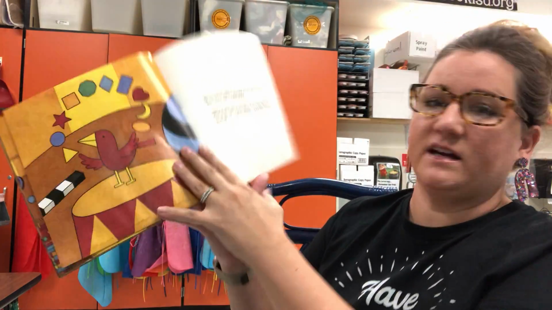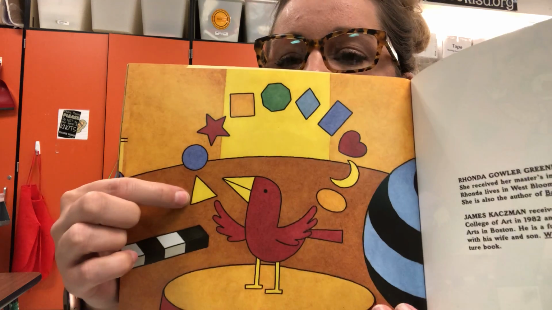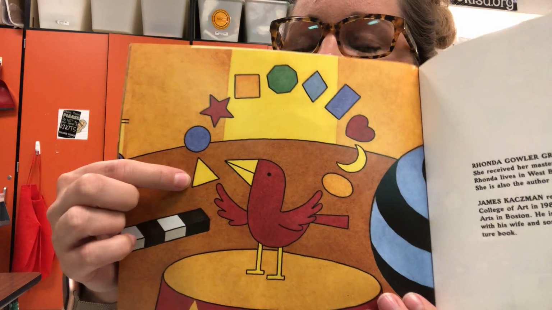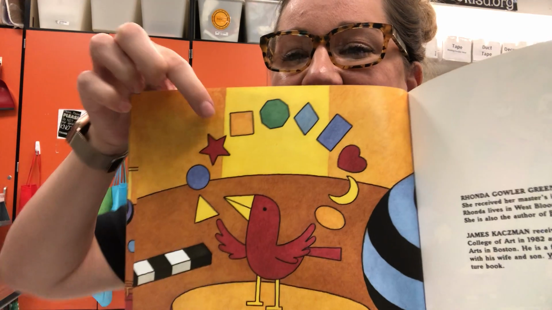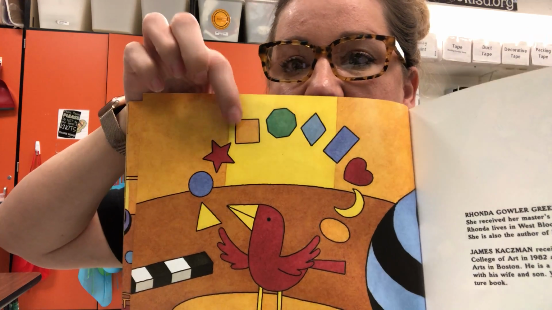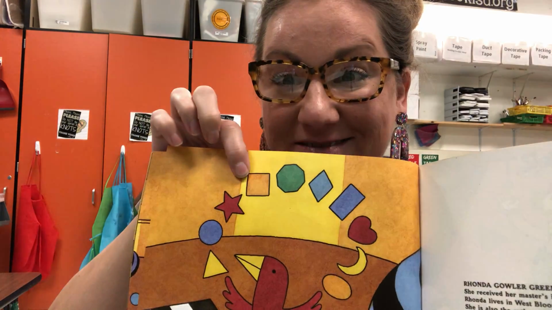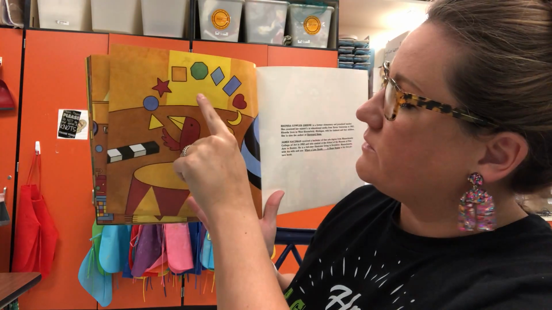There they all are. Let's look at all the shapes that we learned about today. Triangle, 3 sides, 3 points. Circle, no sides at all. A star has 5 points. Here's a square. A square has 4 sides, 4 corners, all the same.